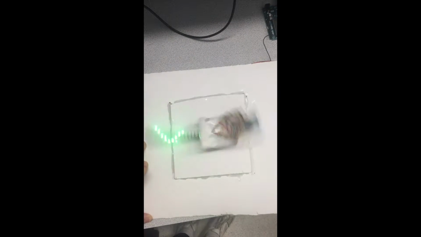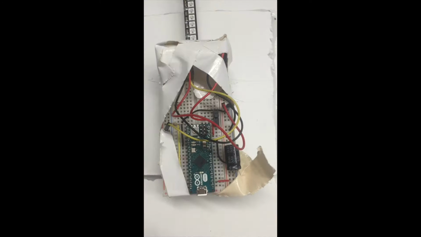As you can see here, when it's rapidly rotated, this produces cool looking patterns, although it doesn't come up quite as well in video as it would in real life. So here's how it works.